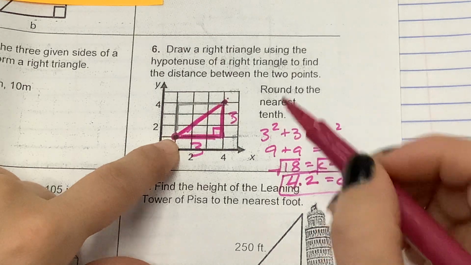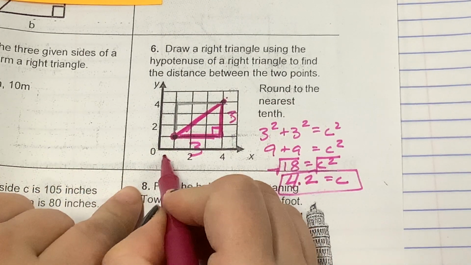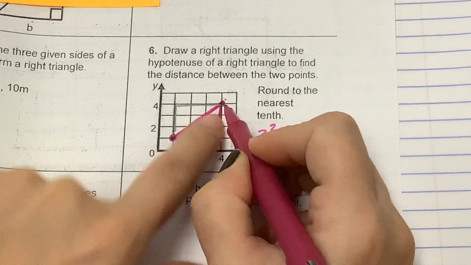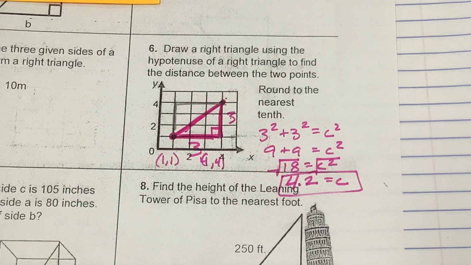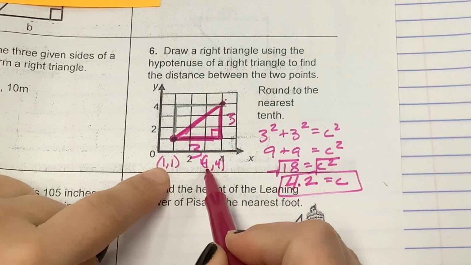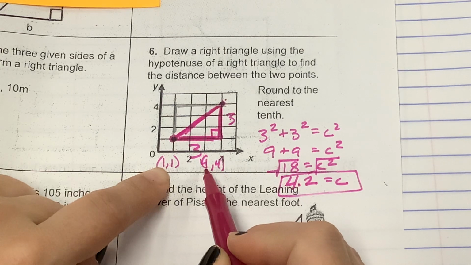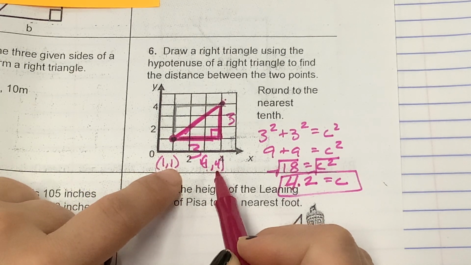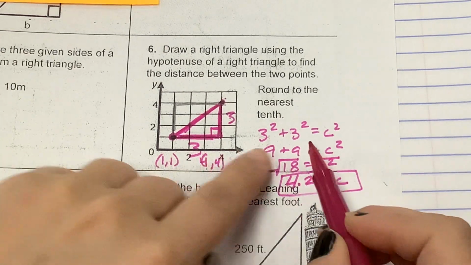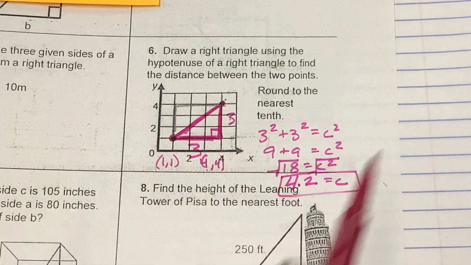So the distance between this ordered pair 1, 1 and this ordered pair 4, 4, the distance between those 2 points is 4.2. Okay, so let's see. What is the difference between 1 and 4? What's the distance between 1 and 4? 3. So the distance between the x values is 3, and the distance between the y values is also 3. And you can see that's where these values would have originated from. Okay, so there's a formula that we can use for this also, which I'm going to introduce to you today.